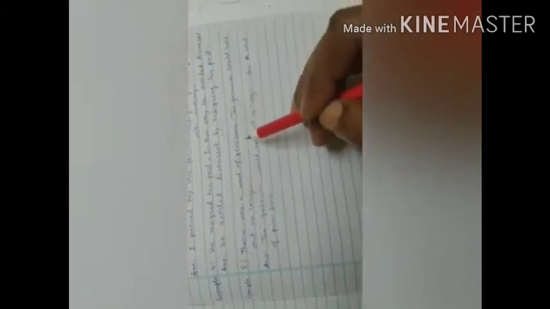There was a want of provision. The garrison could hold out no longer. Cause and effect relationship. This is cause, this is effect. The garrison could not hold out any longer for a want of provision. By using for and then a noun or noun phrase, we mention the cause of the result. In this case, the result is mentioned before for and the cause is mentioned after for.